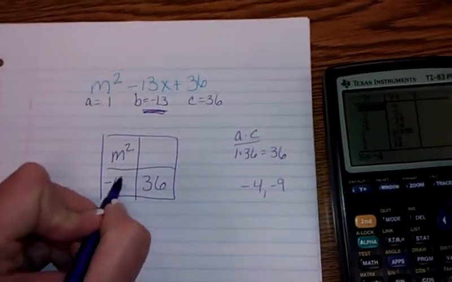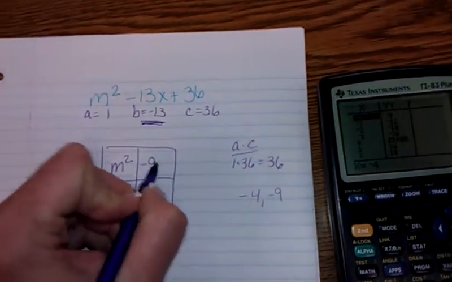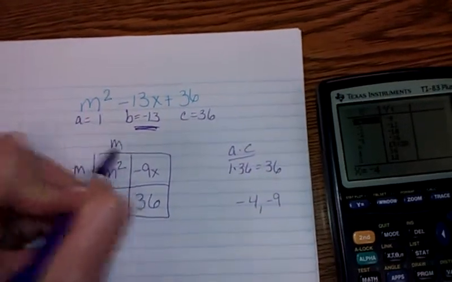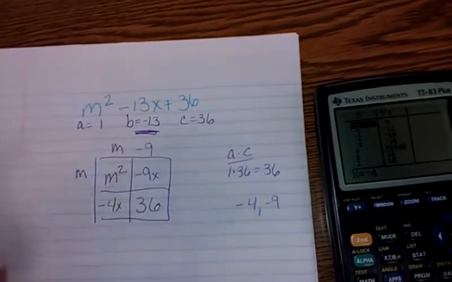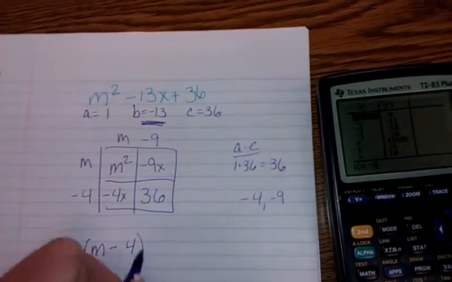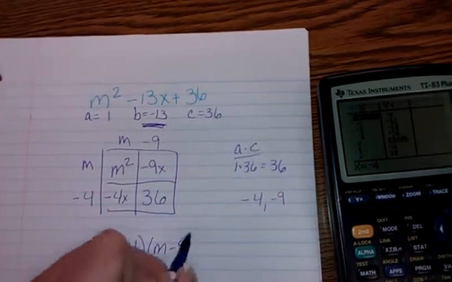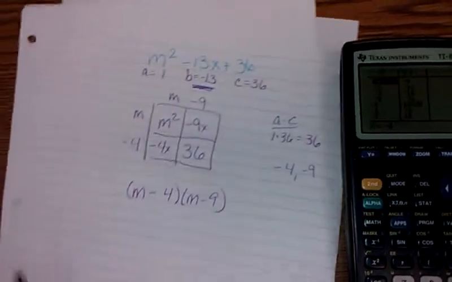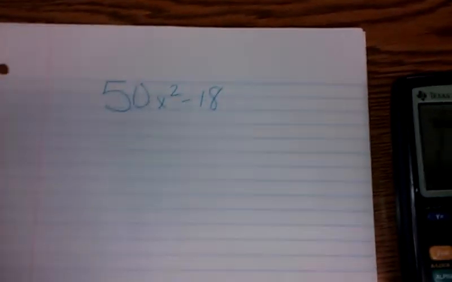So I'll come over here, minus 4x, minus 9x. M squared splits up as m and m, minus 9, minus 4. So the next one, pause the video and come back and see how you did.